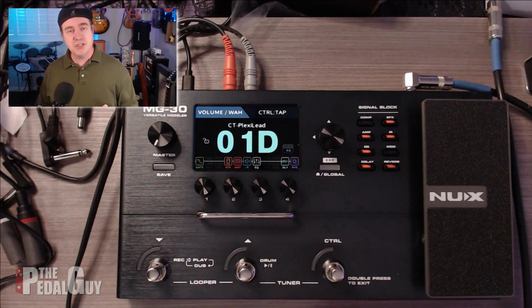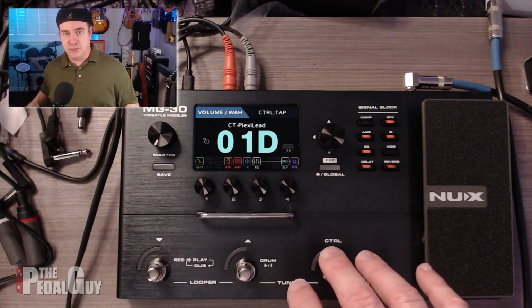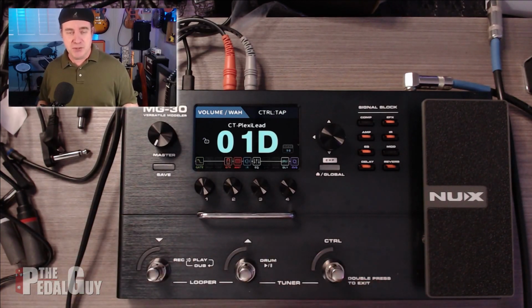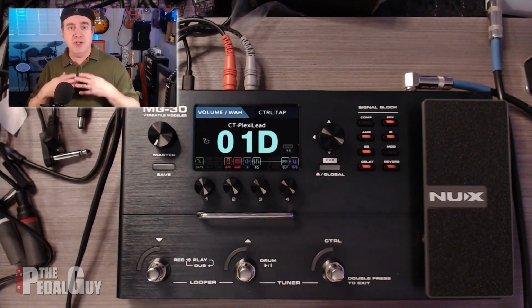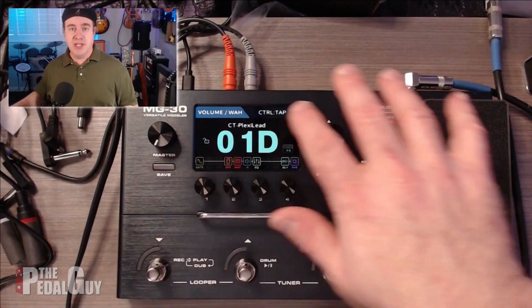But in this case, I just want to show you some of the quick features and the quick overview of the product first. I'll play a couple of presets for you, and then in subsequent videos I'll cover more of the product as we go along. So let's go ahead and start with an overview of the layout.